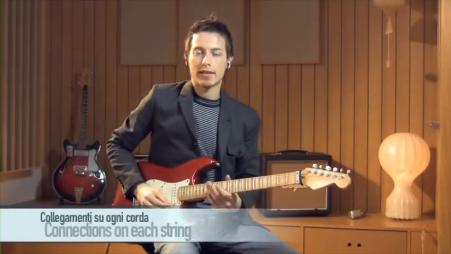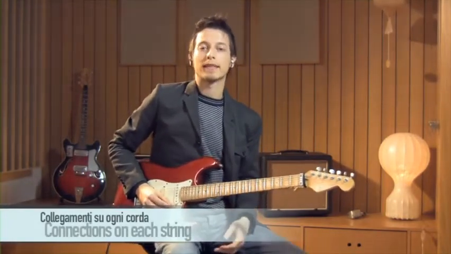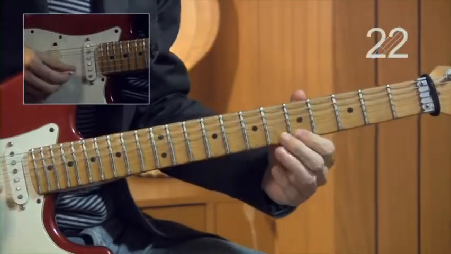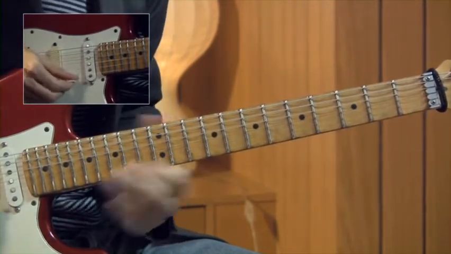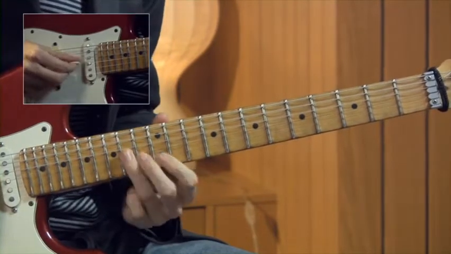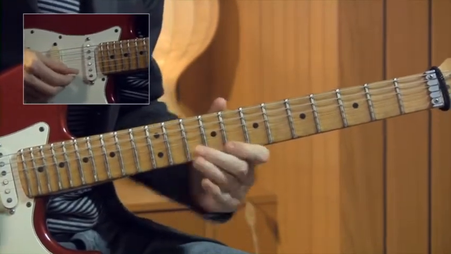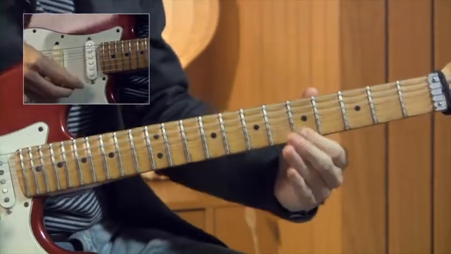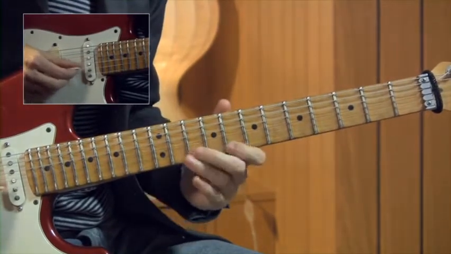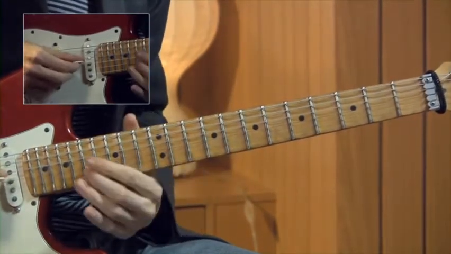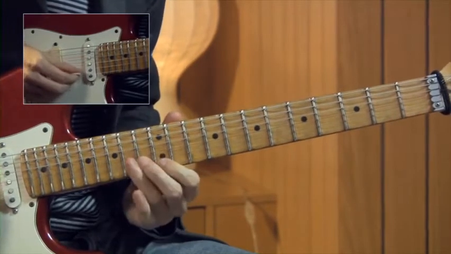A good way to gain freedom moving on the neck is to analyse the links of the triad on one string, starting from the high E string. Let's now link the second string. And then the third string.